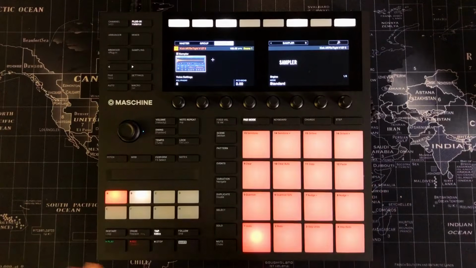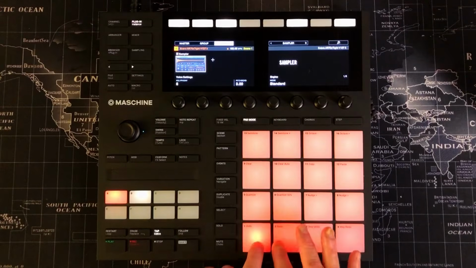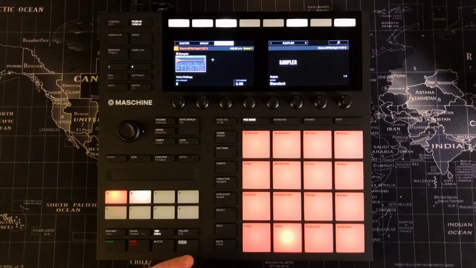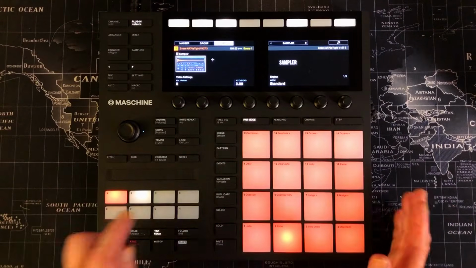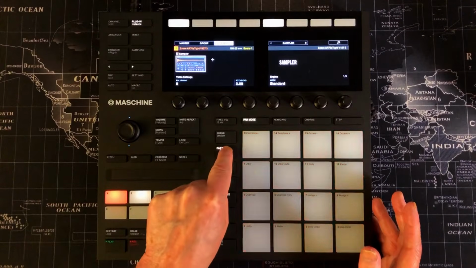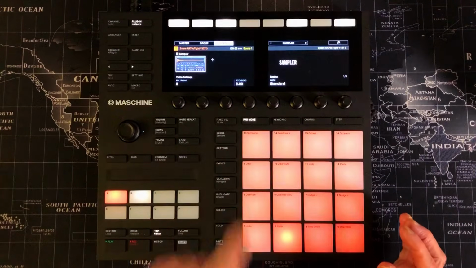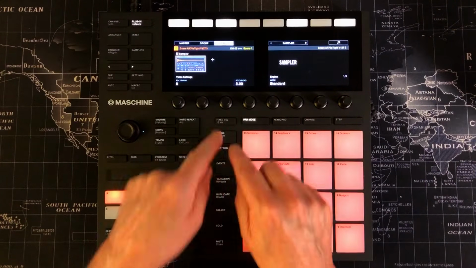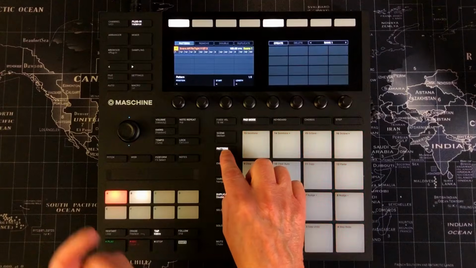So we maybe want to now set up a pattern, okay? We might want to record some stuff in, which should be a good thing to do right this moment. If I hit pattern and let go, it goes away. These are the mode buttons, and you want to be able to keep these open sometimes. So I want to keep pattern open for now.